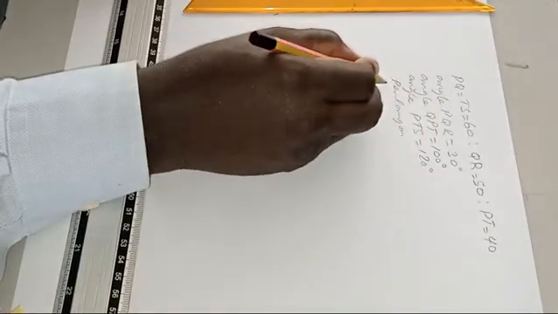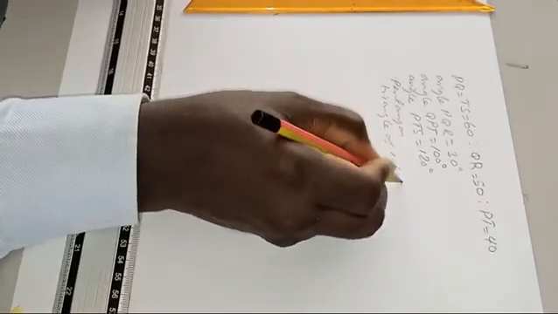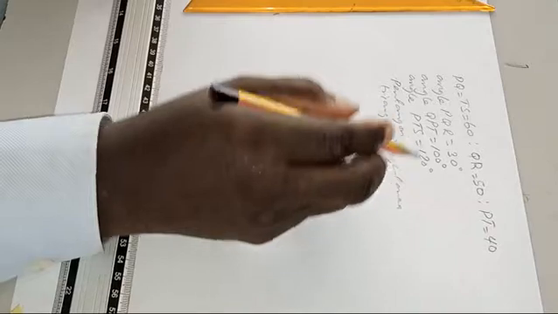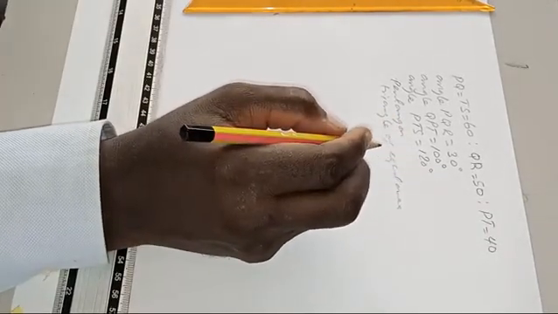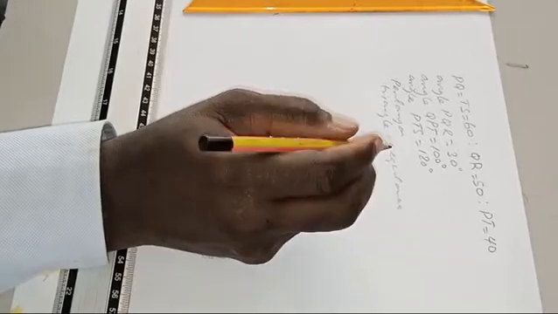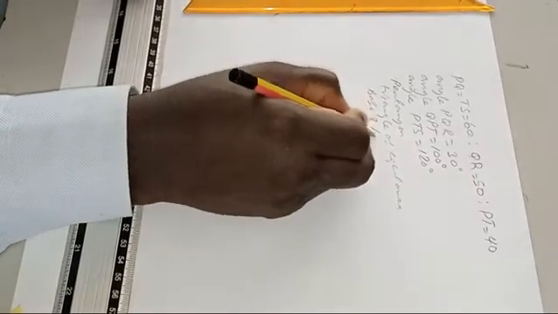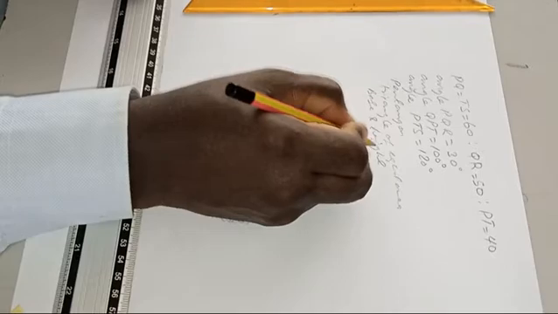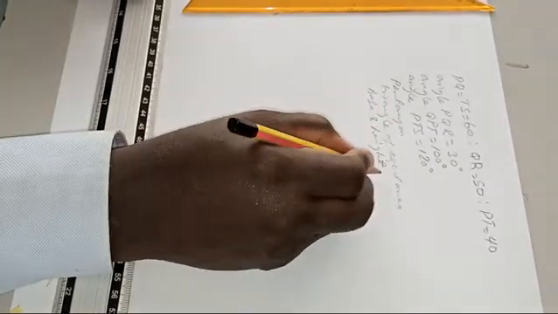Then B2 is to measure the length of the base and height of the triangle.